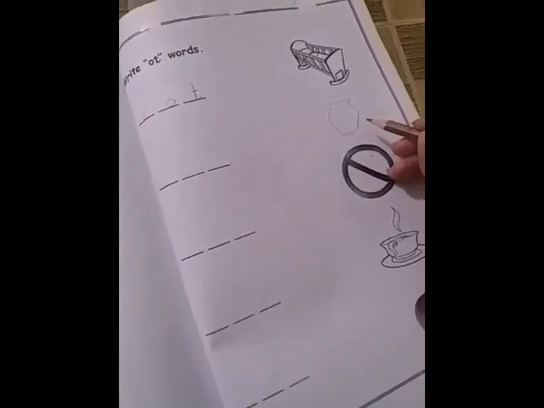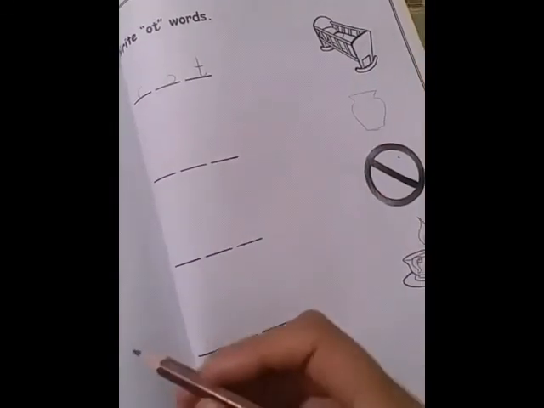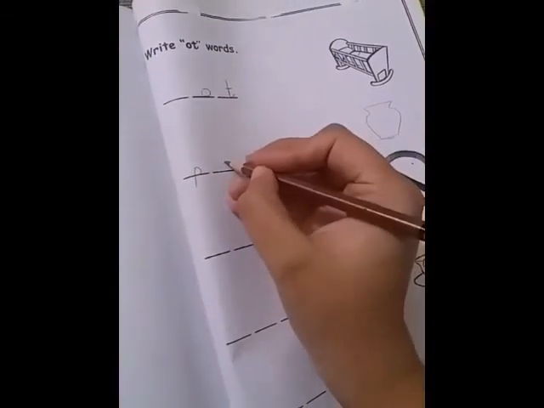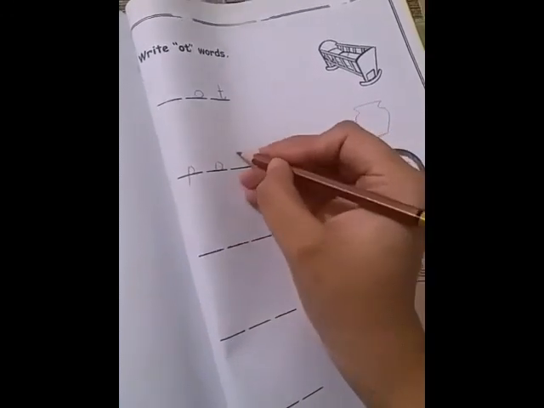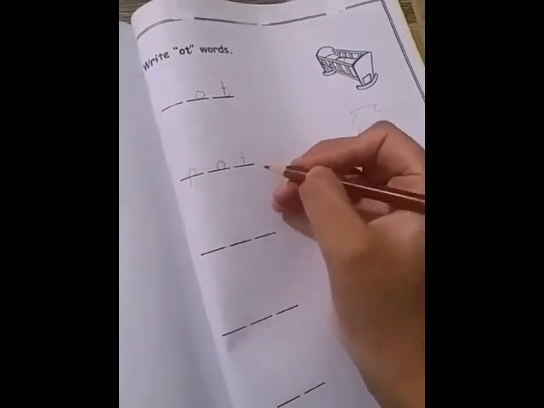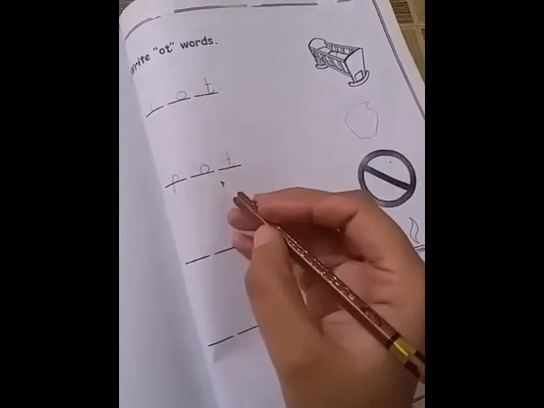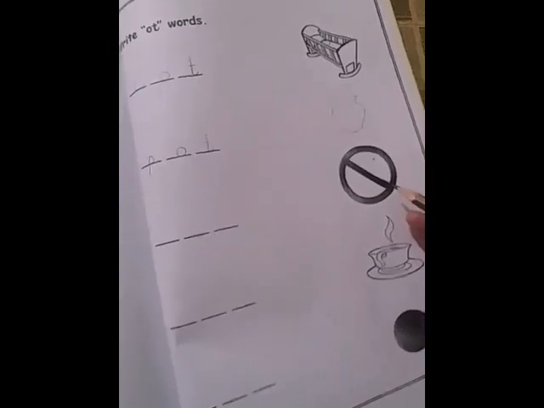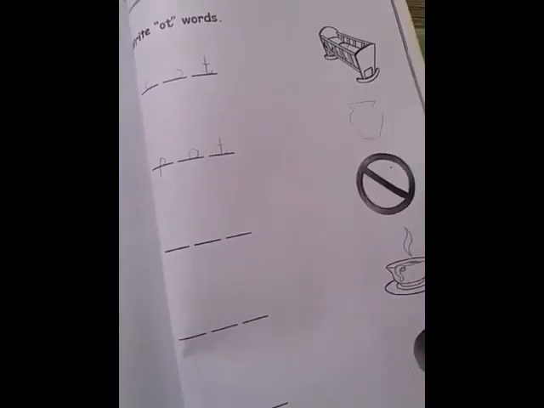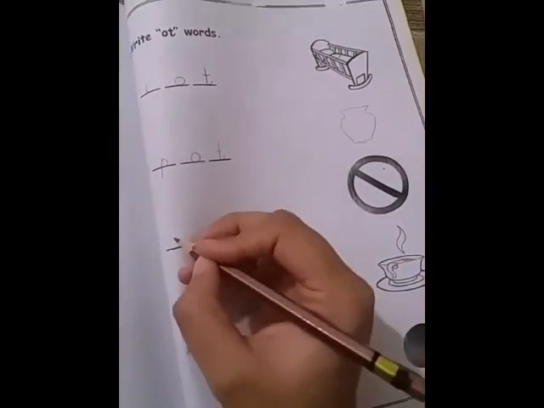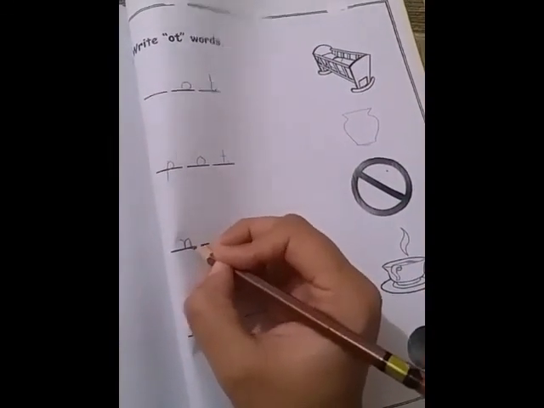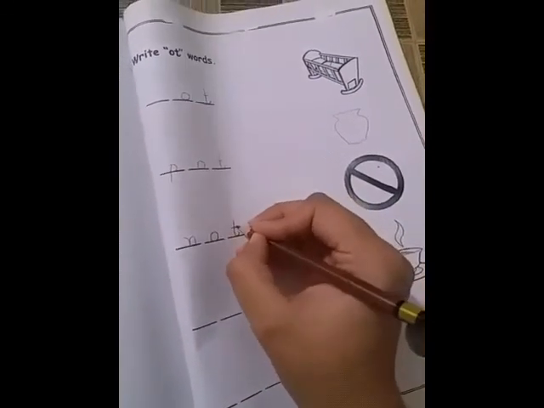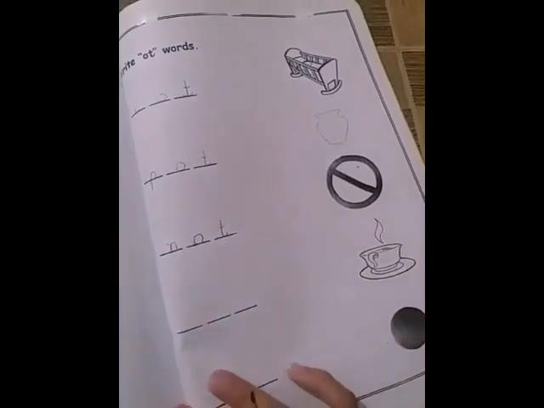pot. Pot. Okay, let's write pot. P, O, T. Pot. This is the sign of not. Not. Okay, let's write not. N, O, T. Not.